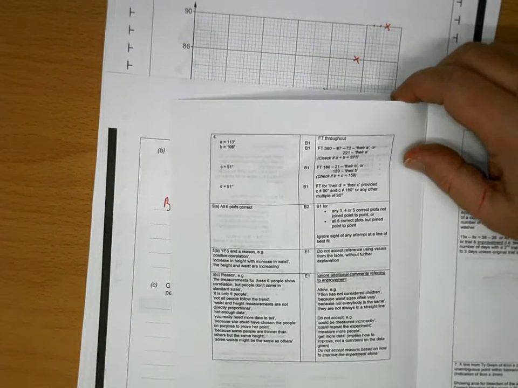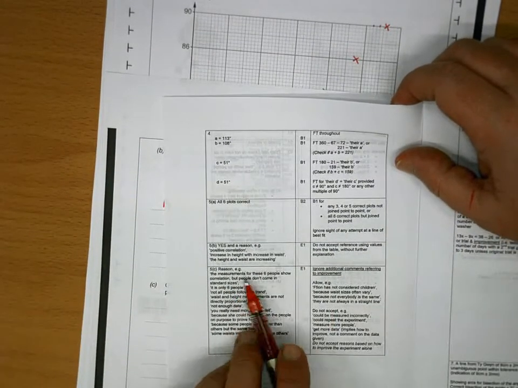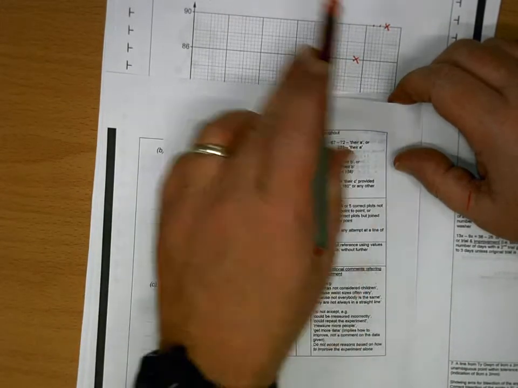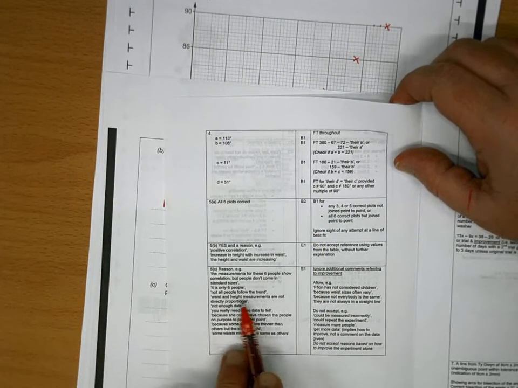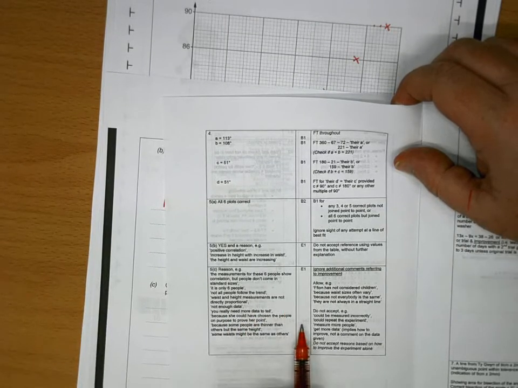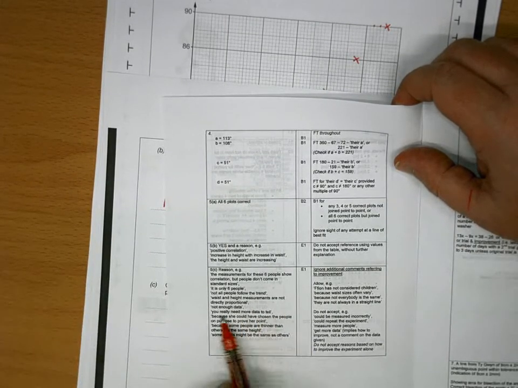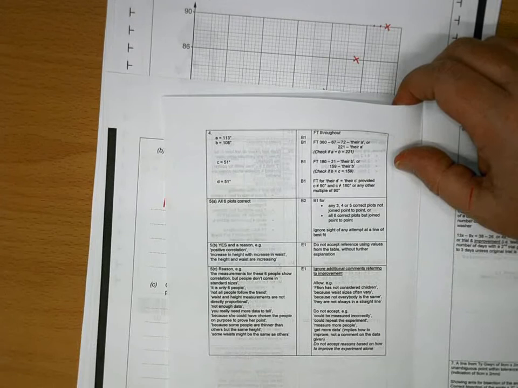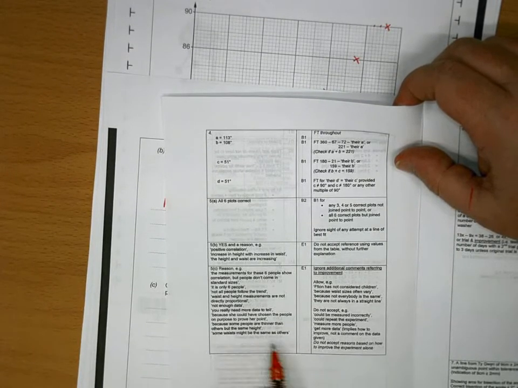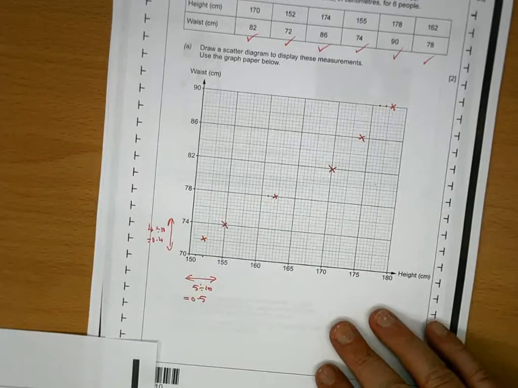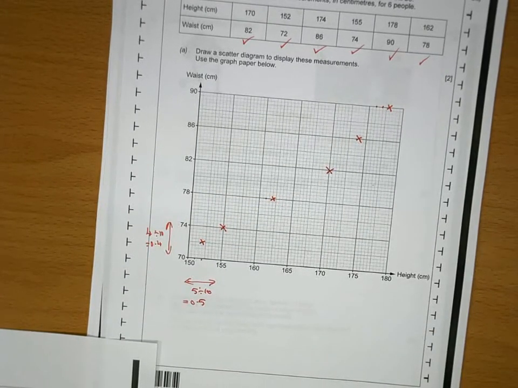Yeah, you won't be able to read that. So the measurements for these 6 people show correlation, but people don't come in standard sizes. There's only 6 people. Not all people follow the trend. Waist and height measurements are not directly proportional. Not enough data. You need more data to tell, because she could have chosen the people on purpose to prove her point, because some people are thinner than others but the same height. Some waists may be the same as others. So it's basically anything like that that's just saying, well, you haven't really got very much data there to go on, and that would get you that E mark.